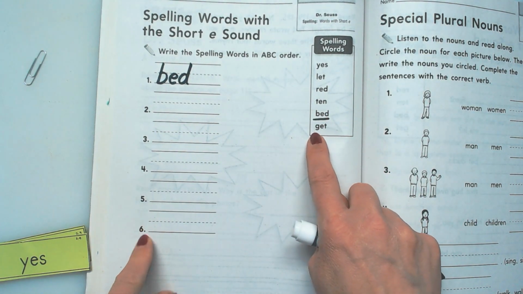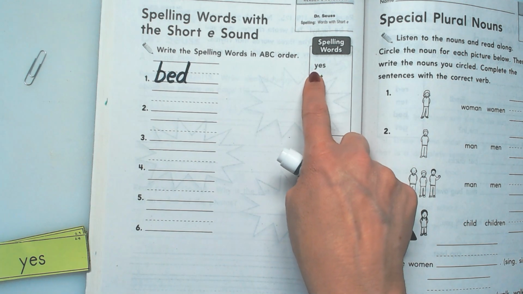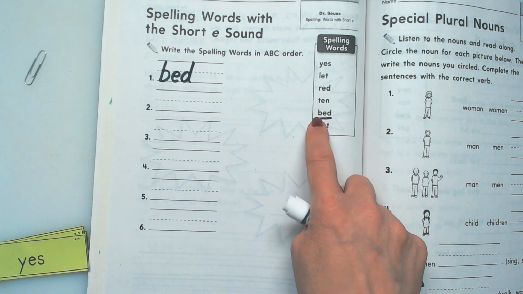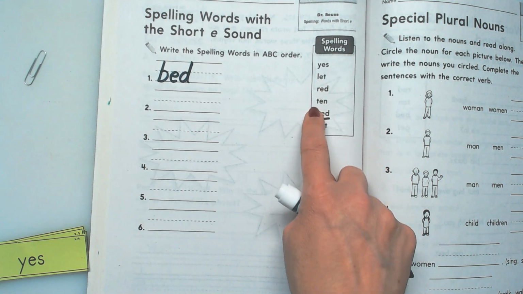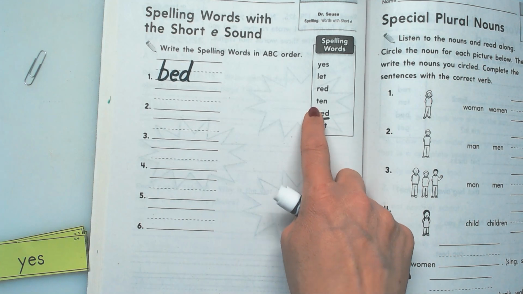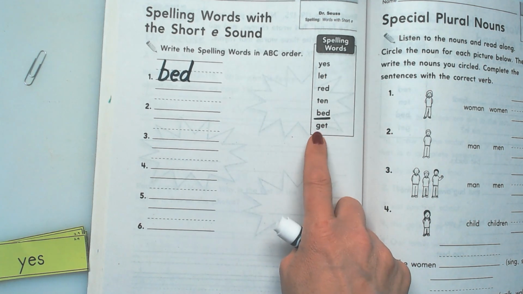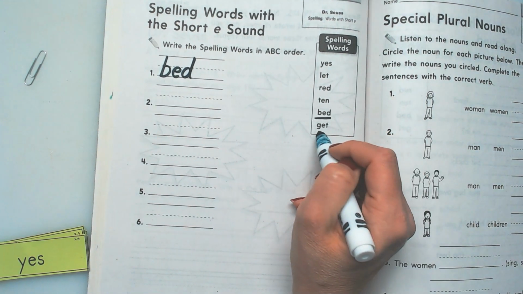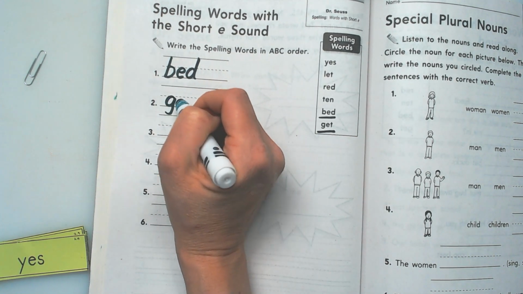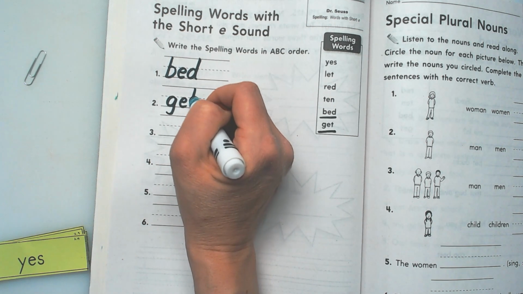No. D. No D's. E. They have E's in the middle, but we're looking at the beginning sounds, or the beginning letters, I should say. F. There's no words that begin with F. G. There is a word that begins with G, so we're going to underline it and write it down. It says get. A, B, C, D, E, F, G.